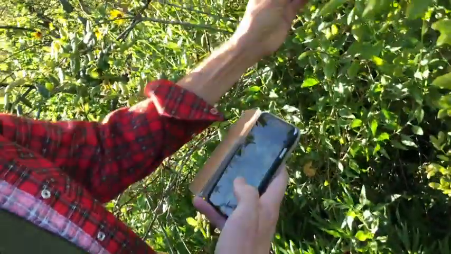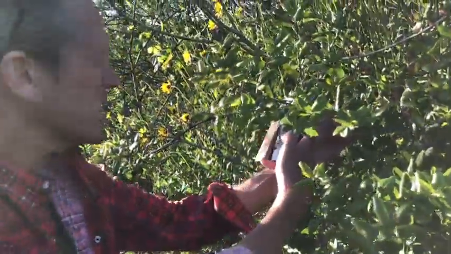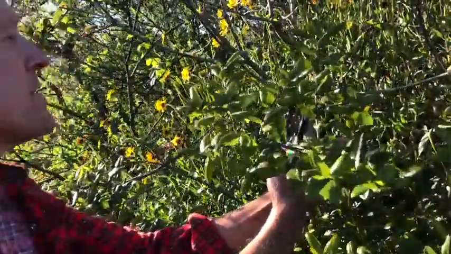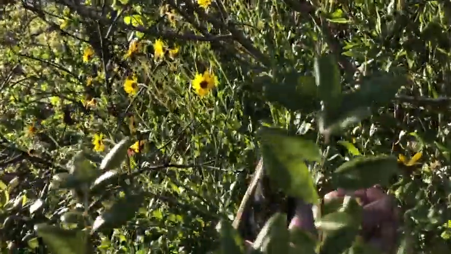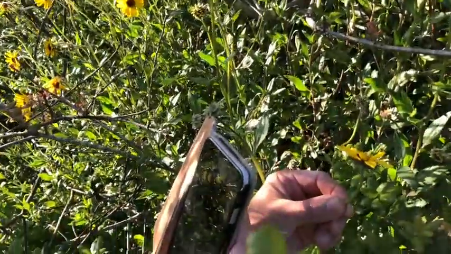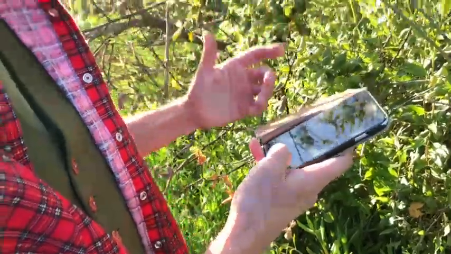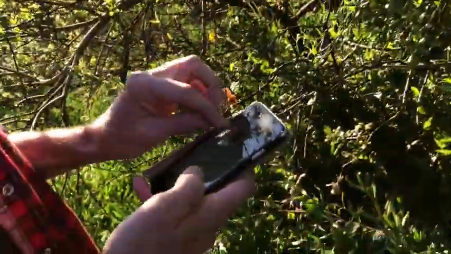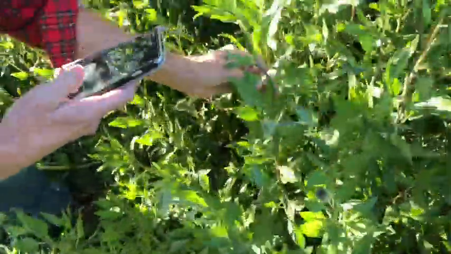So I take a picture of the front of the flower. Often I'll take a picture of the side of the flower stalk, the underside of the petals, which can be a distinguishing feature in a lot of plants, especially in the daisy and sunflower family where there are lots of them. I usually take a picture of the leaves so that we can get a sense of what the leaf structure looks like.